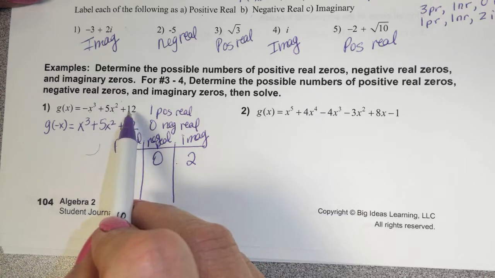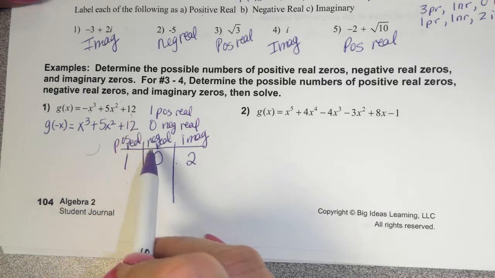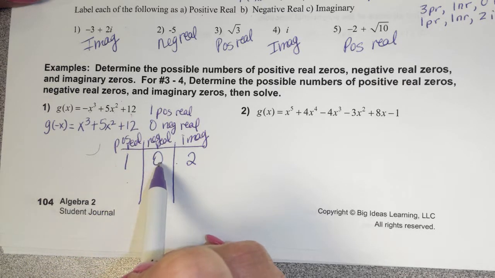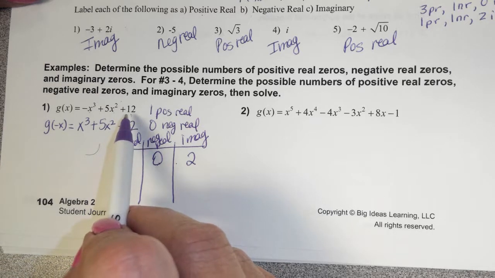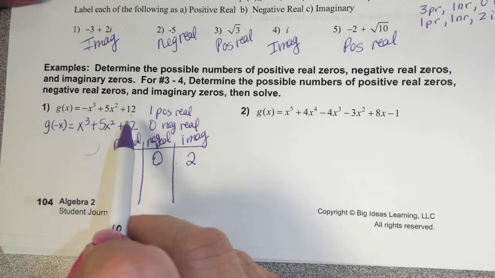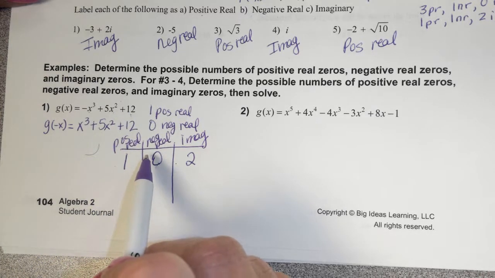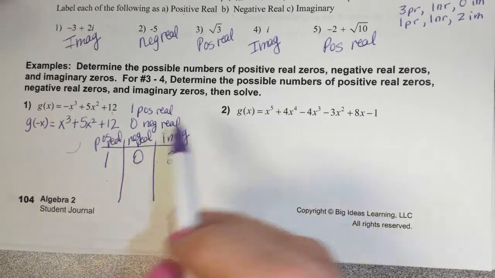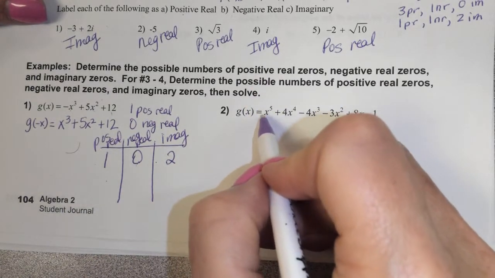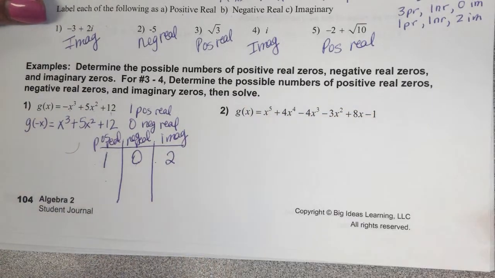Would it make sense for me to use synthetic division and check negative 1, negative 2, negative 3, negative 4? No, I already know I don't have any negative real solutions. So it would be a waste of time to check those. I would only want to check positive 1, positive 2, positive 3, positive 4. You see what I mean? That's what we are using this for, to narrow down our choices. Alright, looking at this one, how many sign changes do we have at the beginning?